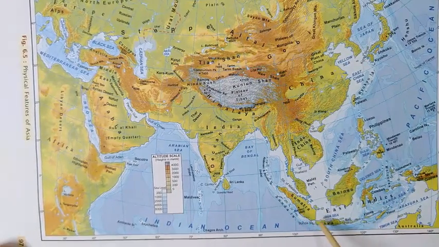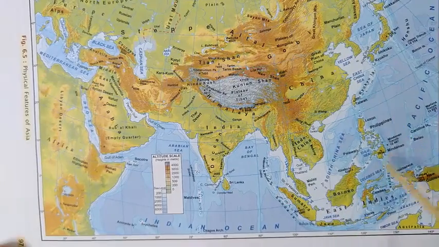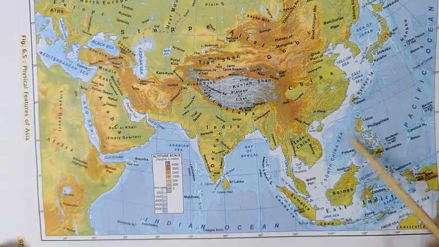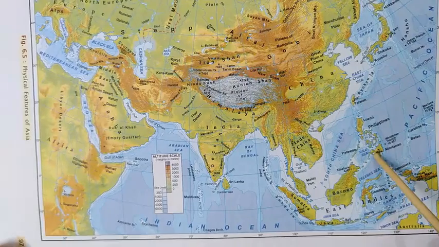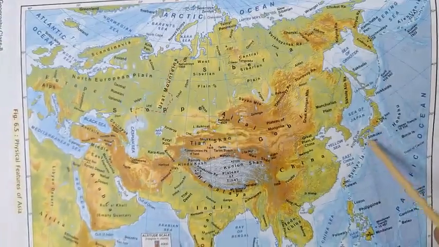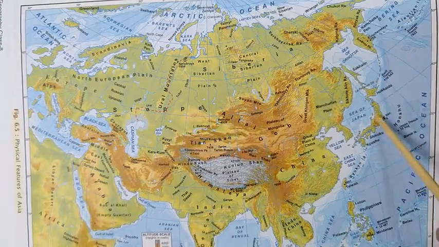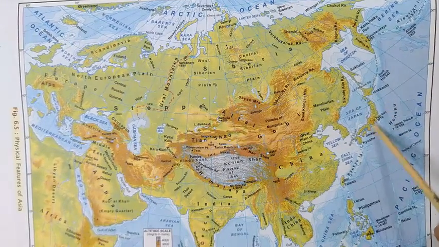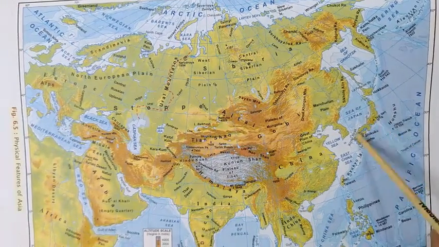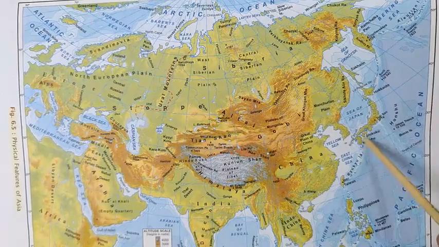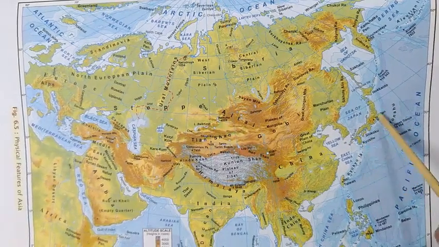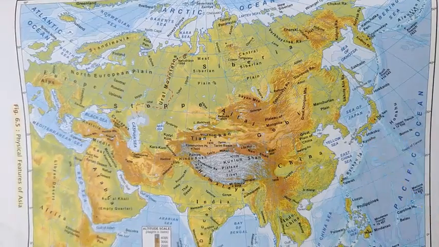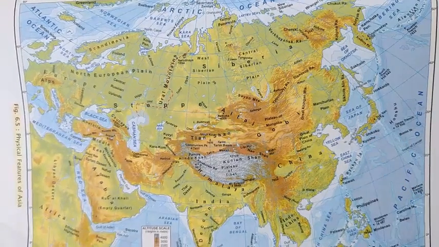These are the countries Indonesia and Malaysia. Now there is the Philippines also. There are so many islands together that form the Philippine Islands. This is also one archipelago. Even Japan also. There are two important islands, northern Japan, Hokkaido, and southern Japan. But you'll find there are so many small islands, and together they form the Japanese archipelago. So a group of islands together forms an archipelago.